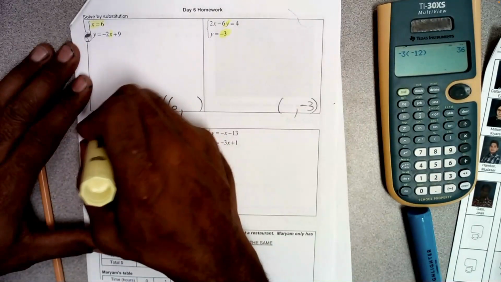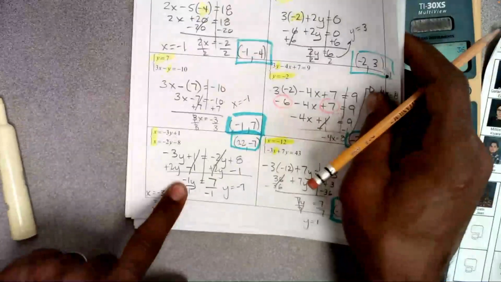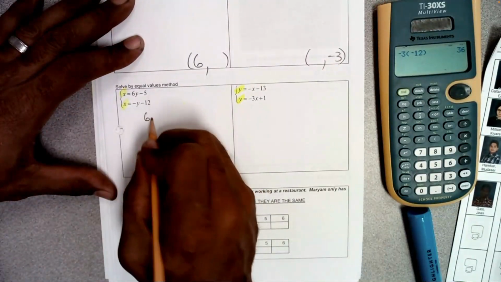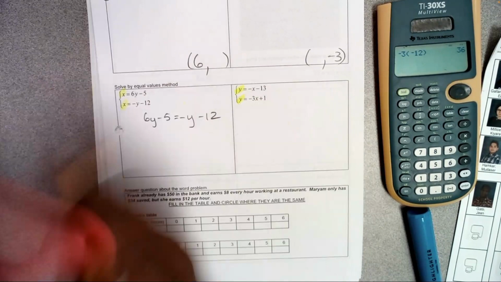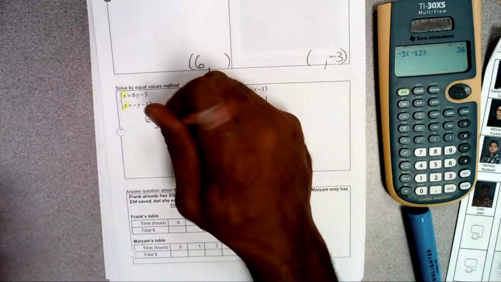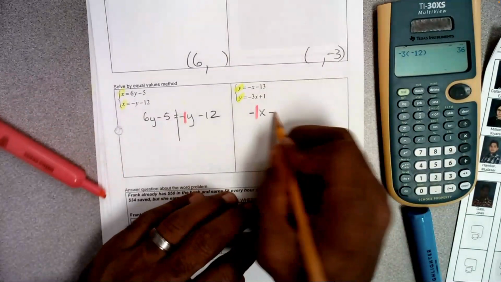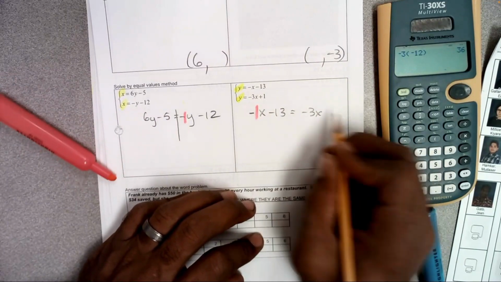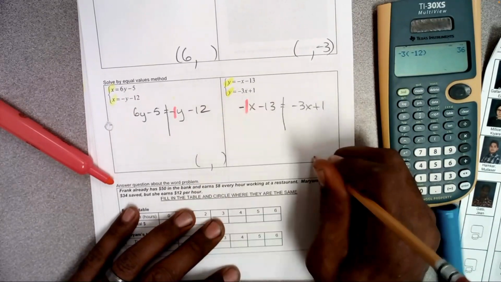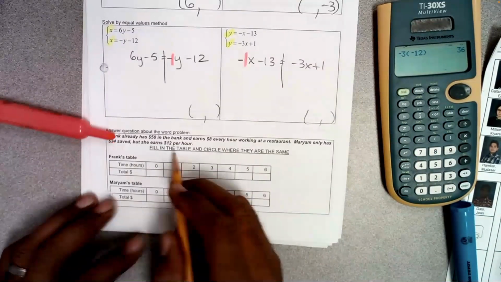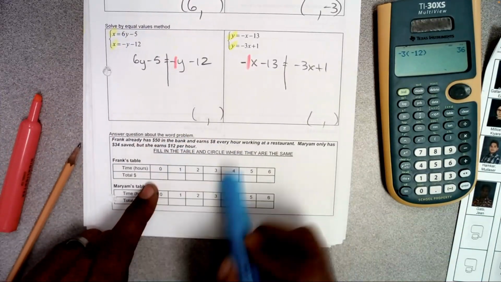This one, remember that you have both equals x, both equals y. So this is like this problem where I'm going to make one equal to the other. Now remember, that's a minus 1, okay, as you work through that. And then same thing here. That's going to be a minus 1. Minus 13 equals negative 3x plus 1. Okay, solve that. Make sure you guys solve for both x and for y on those. Okay?